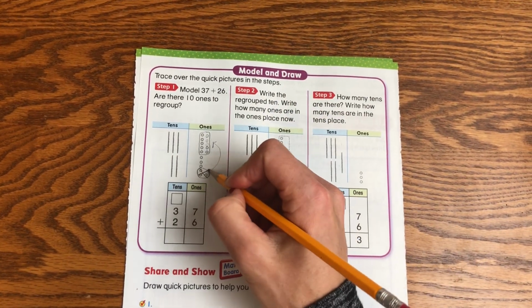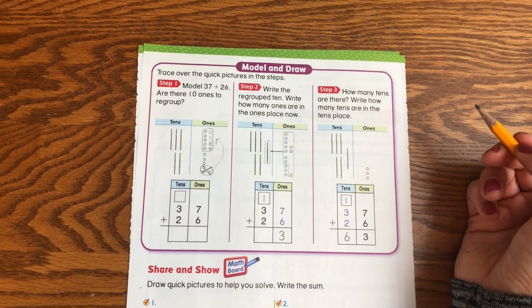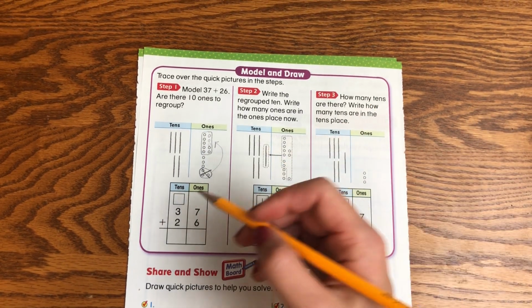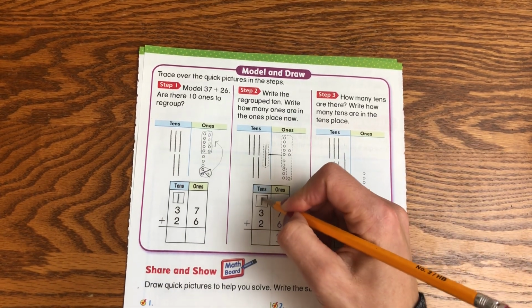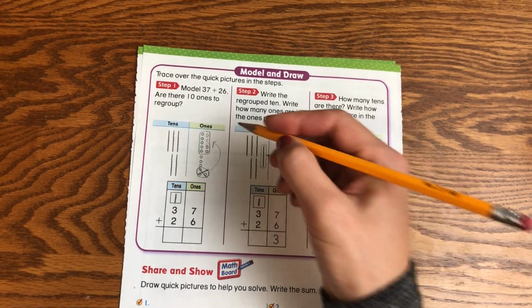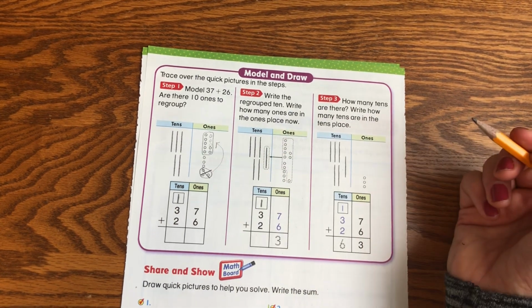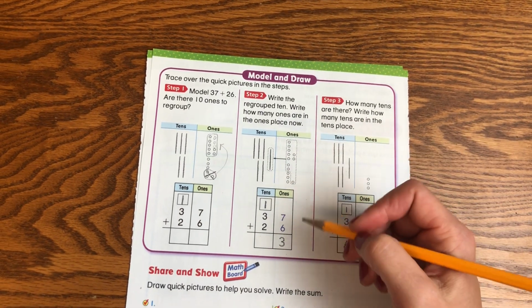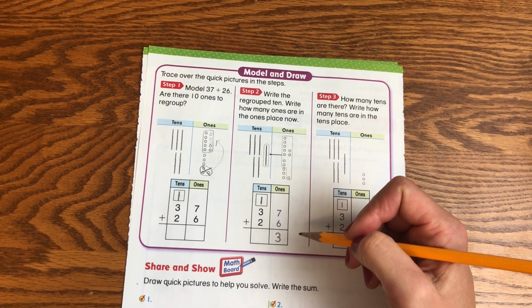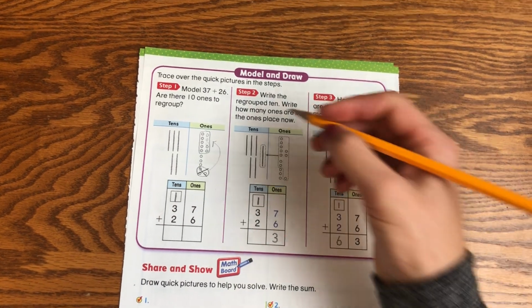Okay. We regrouped. So I can say yes. There's that 1. So step 1 is adding that over here like they did, didn't they? Good. Now we can go ahead and do some more adding.